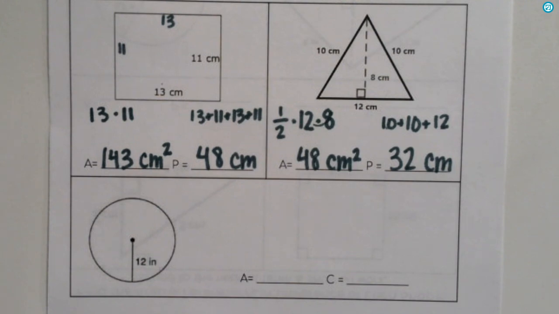Okay, I did not put an example of a square down. A square is just a rectangle where two of the sides happen to be the same, where the two sides happen to be the same length. Nothing too crazy. All right, so last one is our circle.